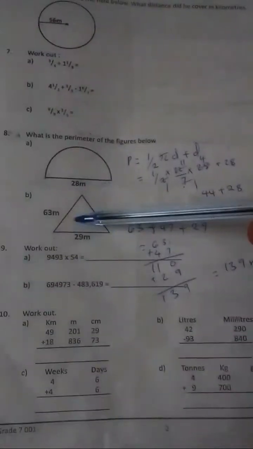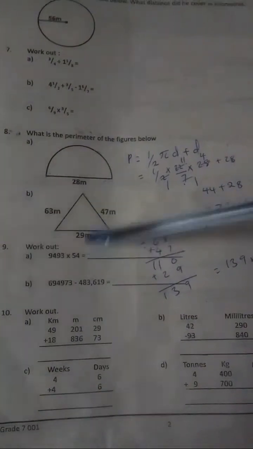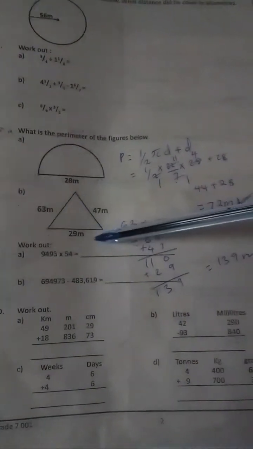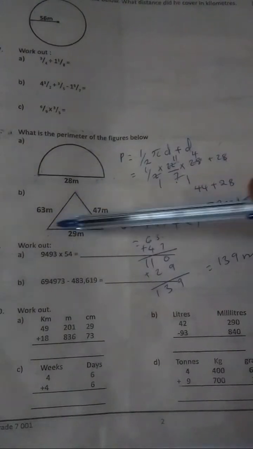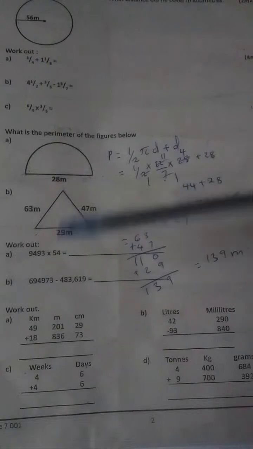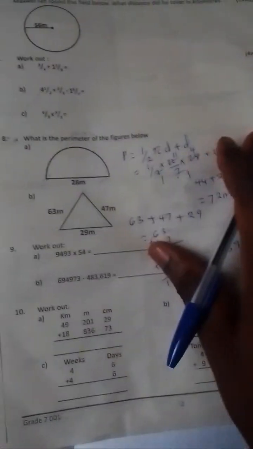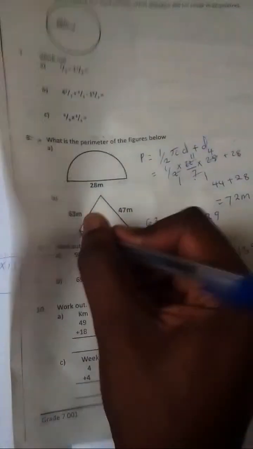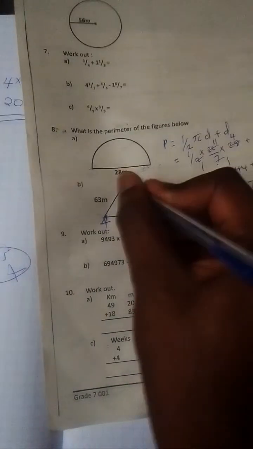Okay, let's come to this figure here. We are asked to find the perimeter of this figure. So how do we get the perimeter? Perimeter is simply the distance around the figure. So this figure, we can say that this side is A, this side is B, then this side is C.